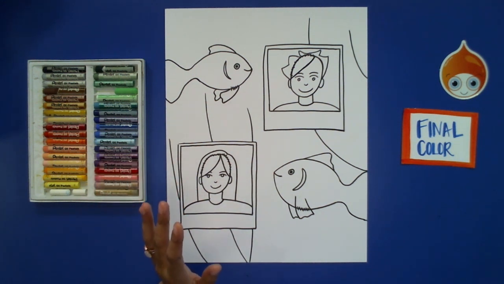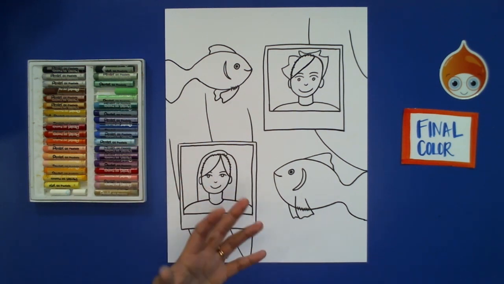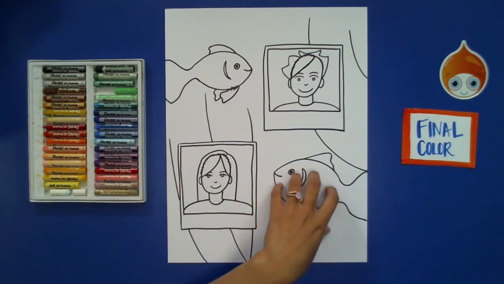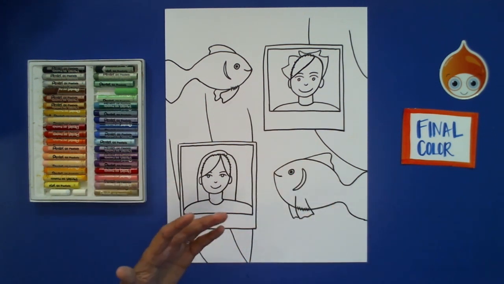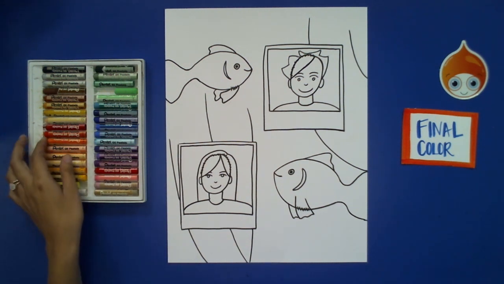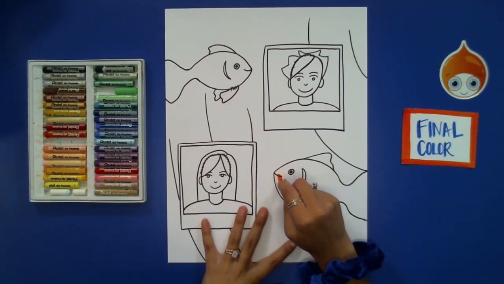And if you'd like for those objects, you can add shading, highlights. I'm going to show you how I'm going to do that for my fish. But if you don't want to worry about that for your object, you don't have to. If you would like to try, you may. It's up to you. But for the fish, I'm going to start with my orange. I'm going to color in my fish.